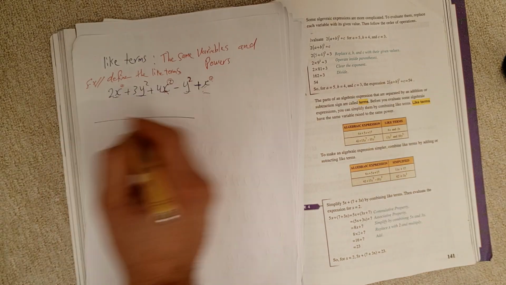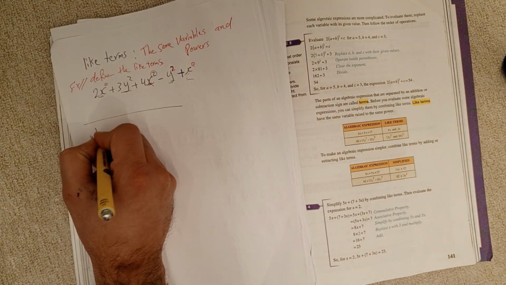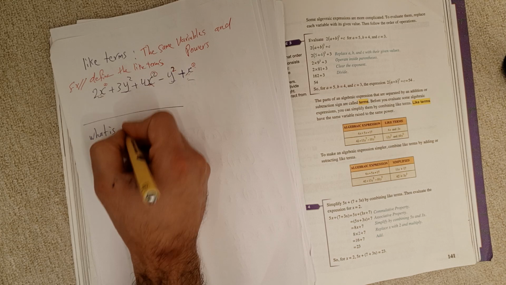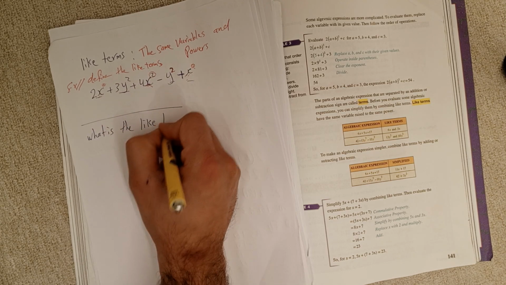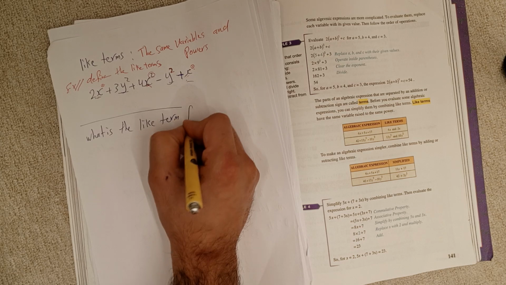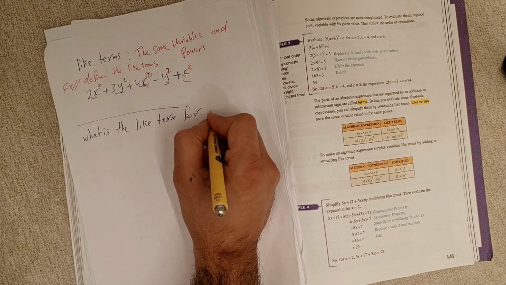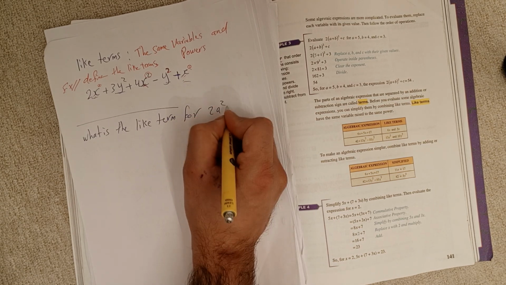So question: what is the like term for 2a squared?